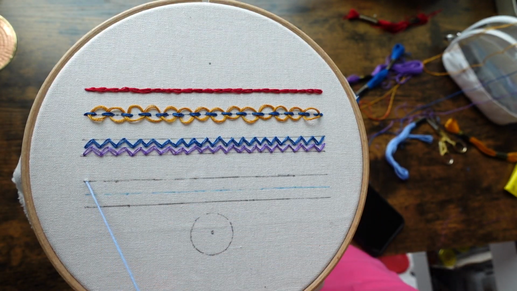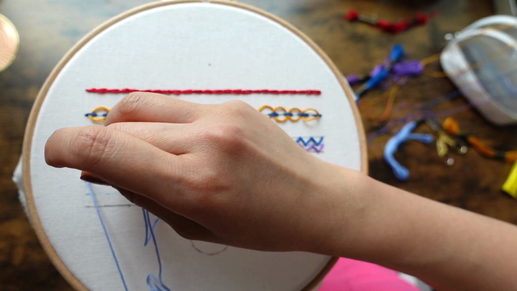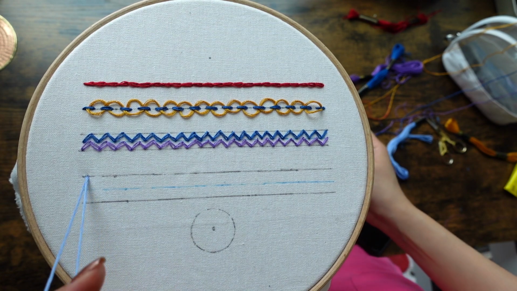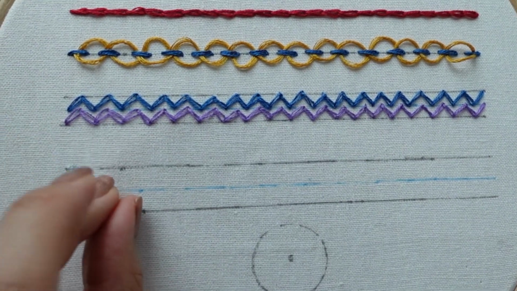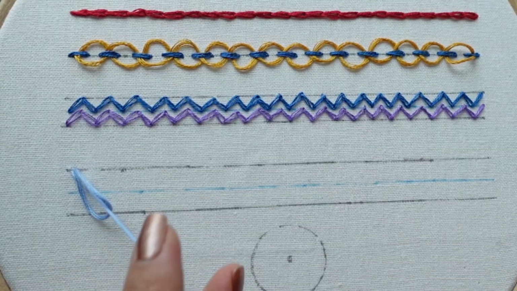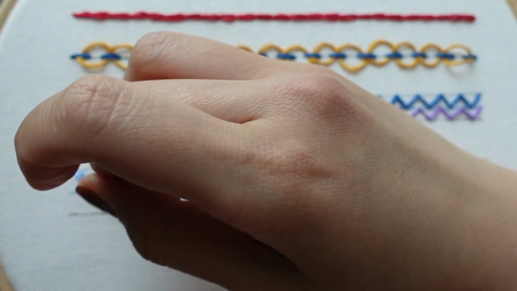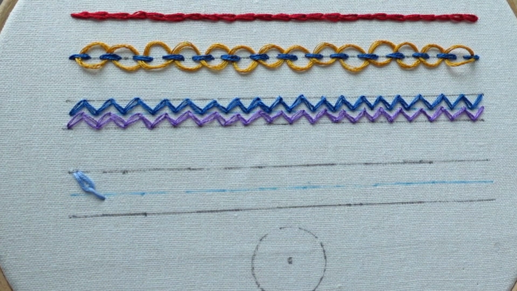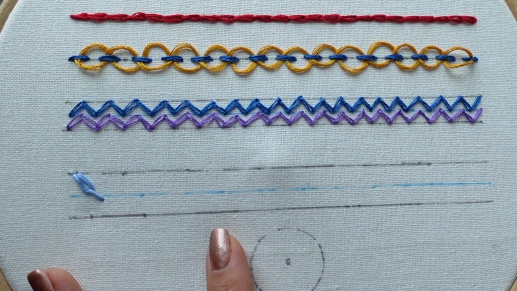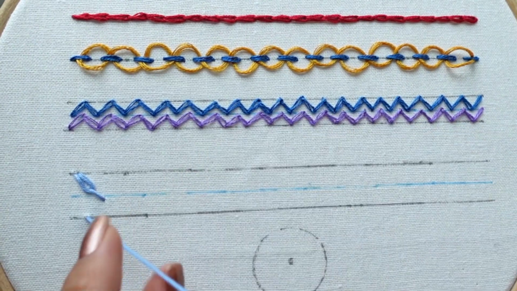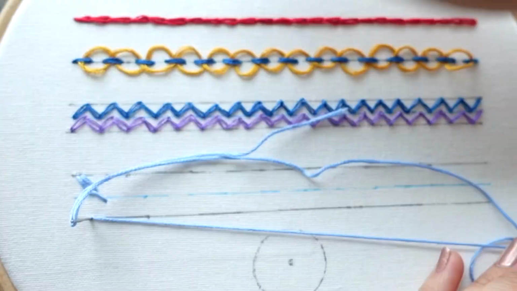Starting at one side of the line, do a basic chain stitch pointed 45 degrees to the center. Bring the needle back and make a straight stitch approximately the same size as your basic chain stitch. And then bring the needle back to create another chain stitch but slightly lower than the first one.